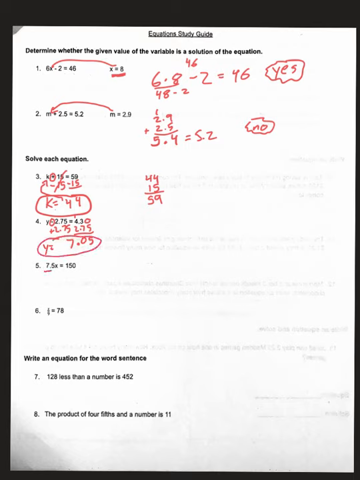Our next one is multiplication, so we need to divide. And remember, this isn't a 0 pair, this is a 1 pair. Equals 1, that's why we can cross it off. So when we divide, we have 150 divided by 7.5. You got to move your decimal over, so I'll have to move a decimal here, or in other words, I'll have to add a 0. And to save time, I know the answer is 20. So the answer is x equals 20. You can plug that back in, and you'll get that answer.